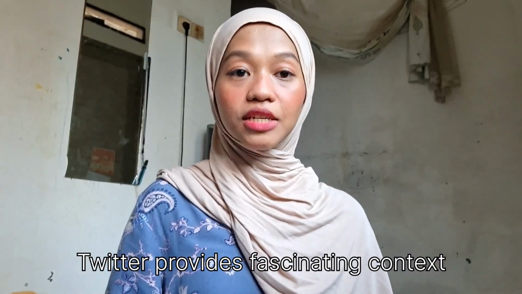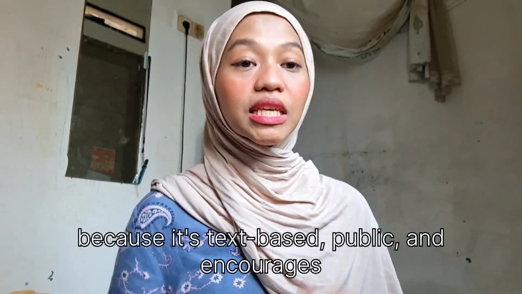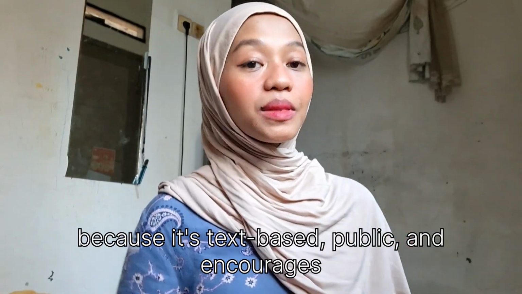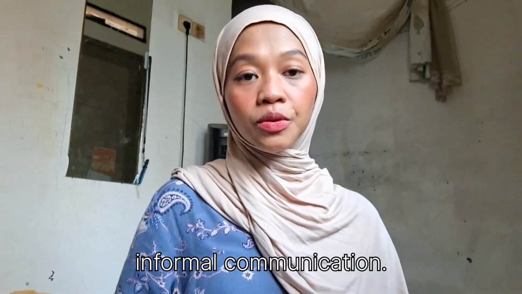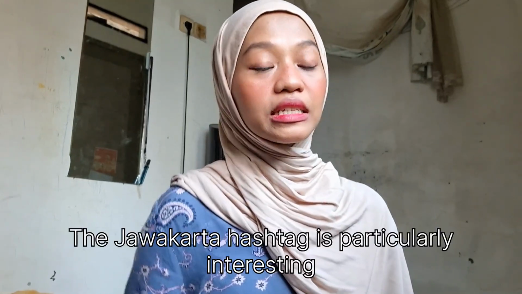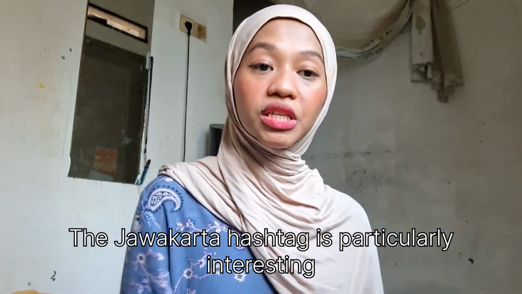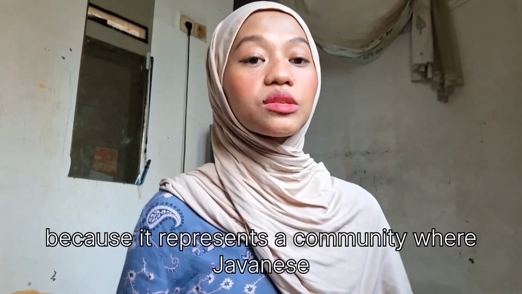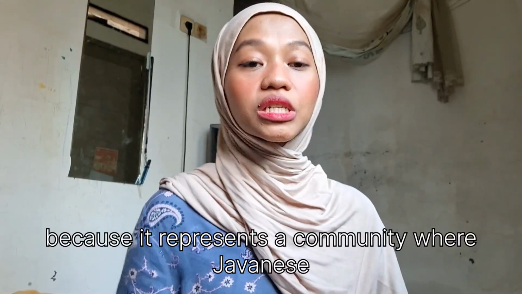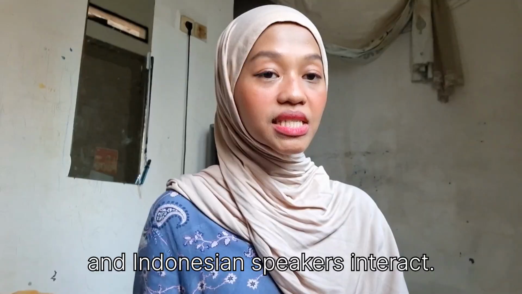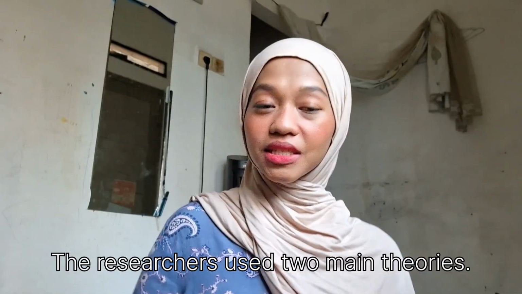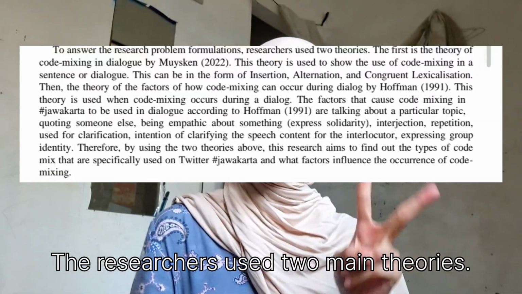Twitter provides a fascinating context because it's tech-based, public, and encourages informal communication. The Jawakarta hashtag is particularly interesting because it represents a community where Javanese and Indonesian speakers interact. The researchers used two main theories.